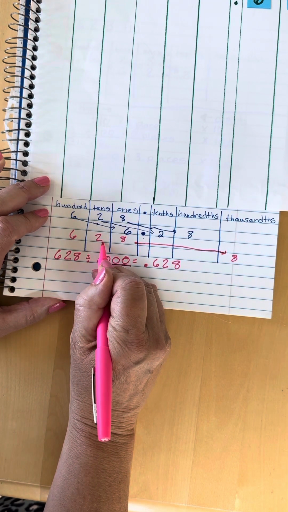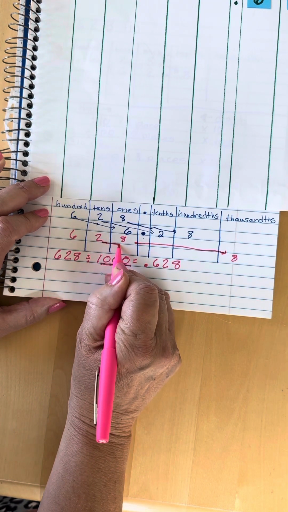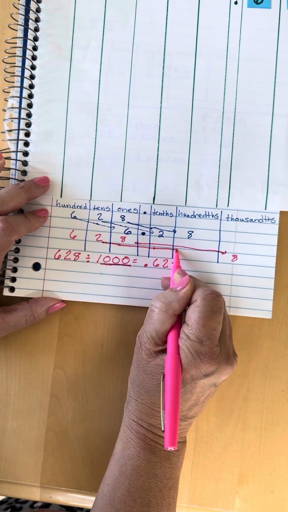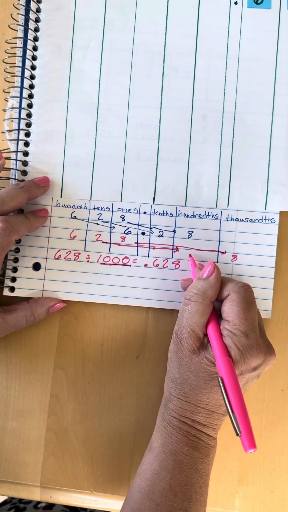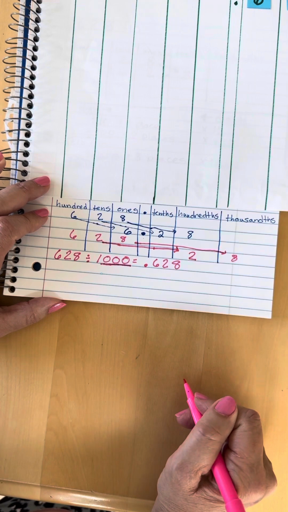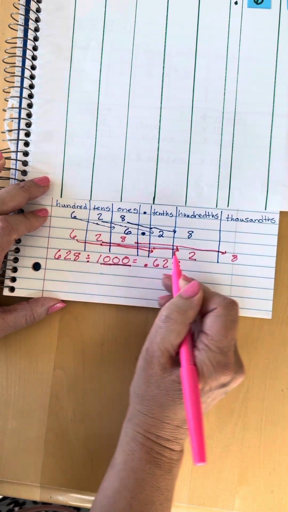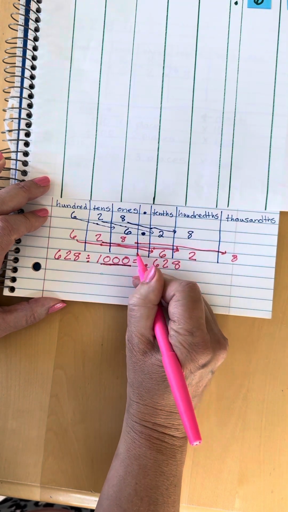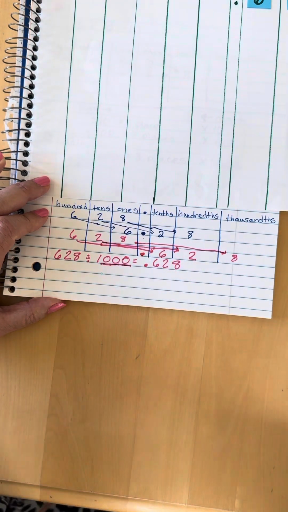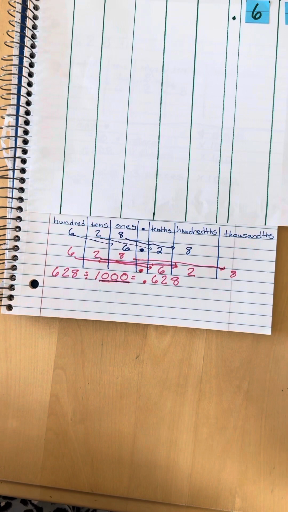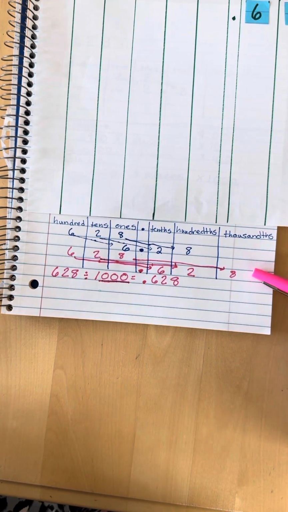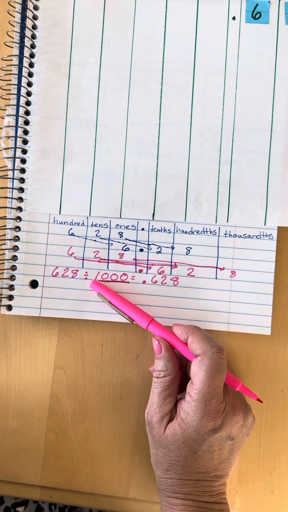Then we take the 2 and we show we're moving it 1 place, 2 places, 3 places. We draw the arrow when we get to that 3rd place and we drop the number in. The 6, 1, 2, 3 places, and we drop the 6 in, bring the decimal point down. And that's how we can show our work and our thoughts and communicate what we are doing on a place value chart when we divide by 1,000.